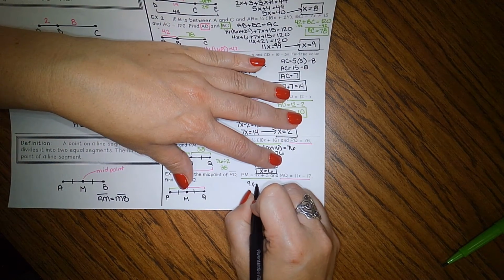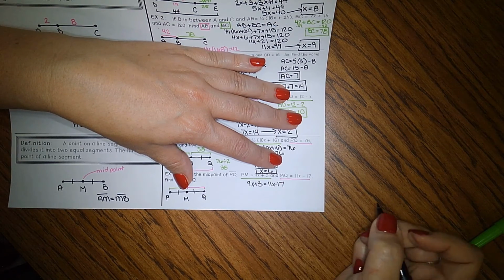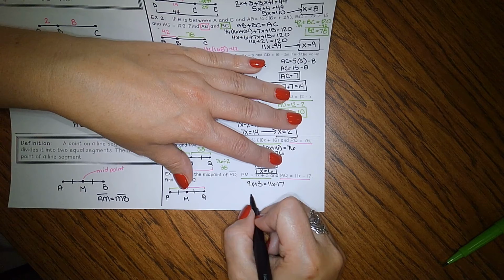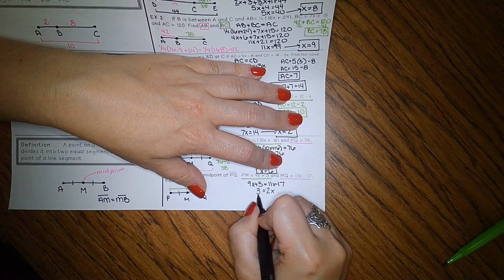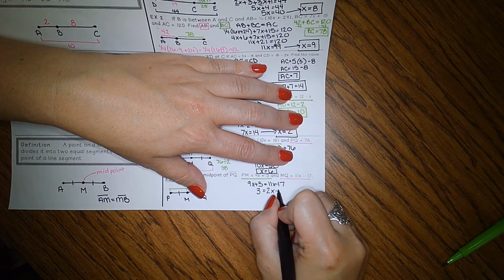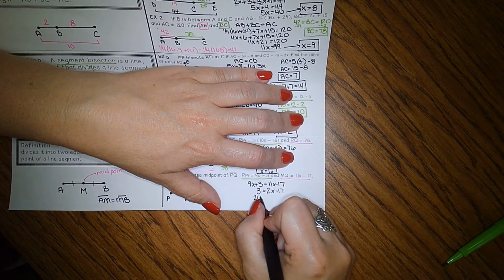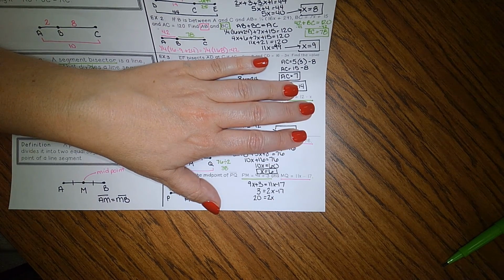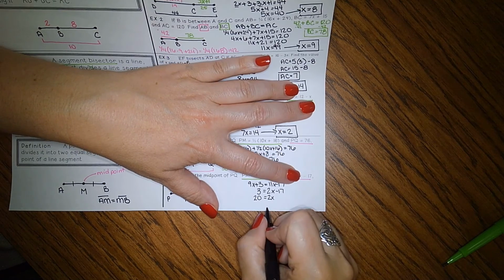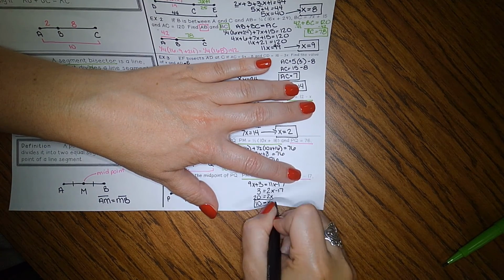So 9x plus 3 equals 11x minus 17. I'm going to subtract 9x off both sides, giving me 3 equals 2x minus 17. Adding 17 to both sides gives me 20 equals 2x, and then I divide both sides by 2, and I end up with an x value of 10.